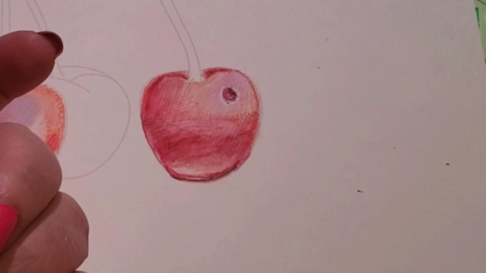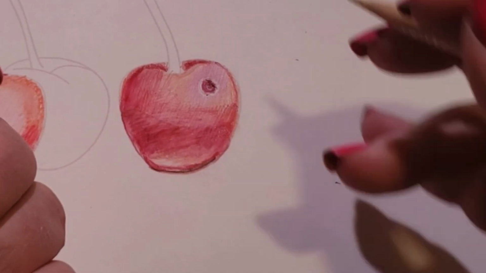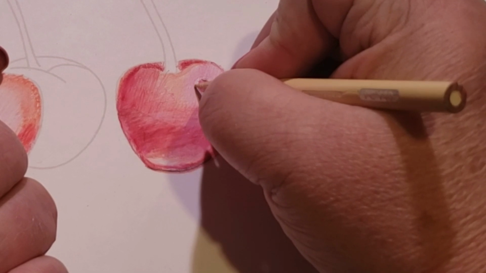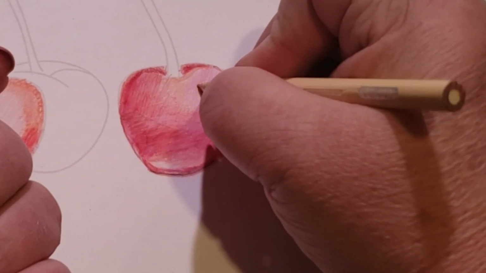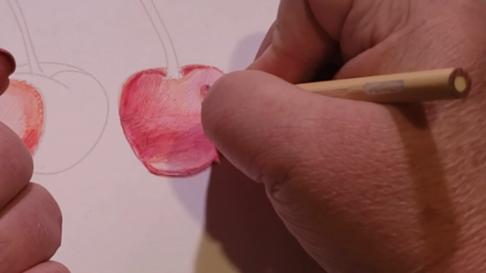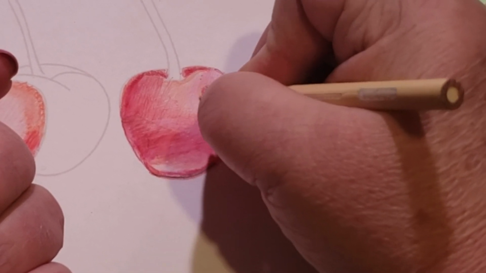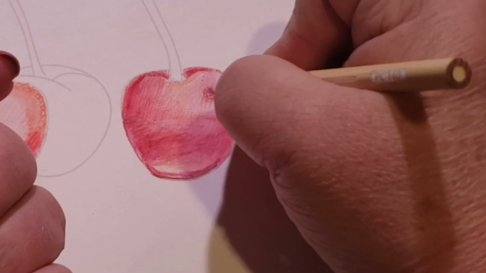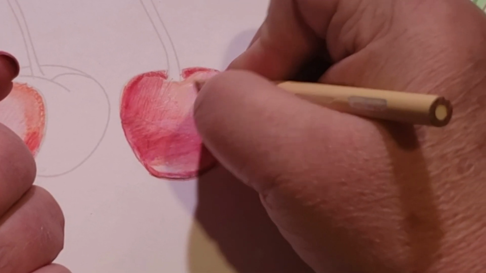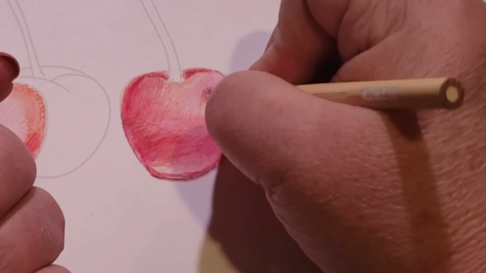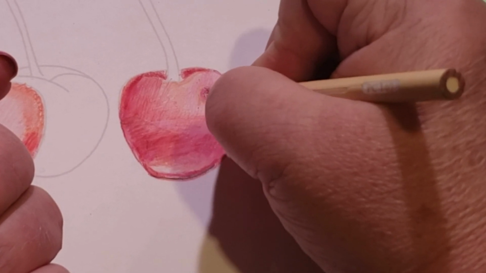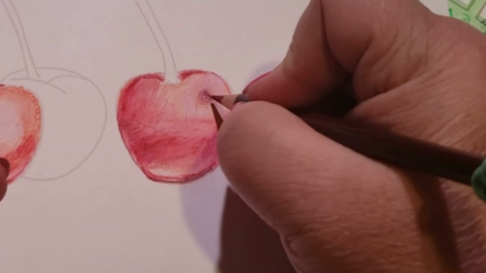I'm going to bring my center light all the way up because this happens to be in the center to the very edge. Remember, all this is center light. Okay, going in for layer 2.